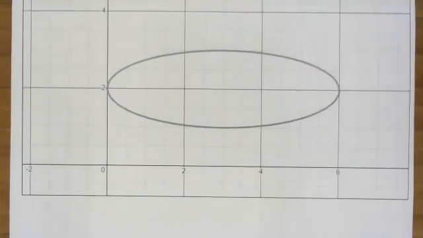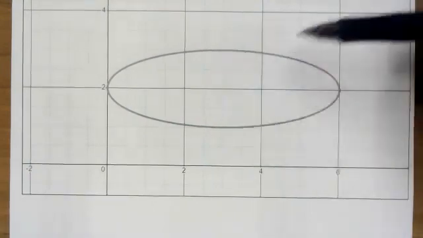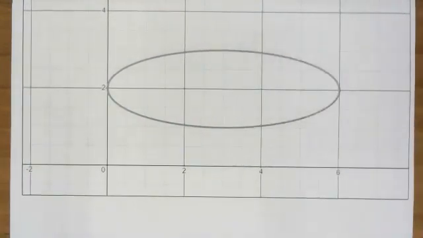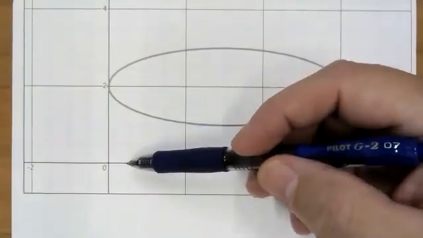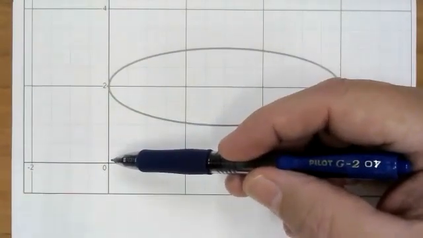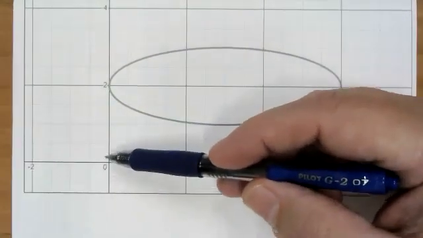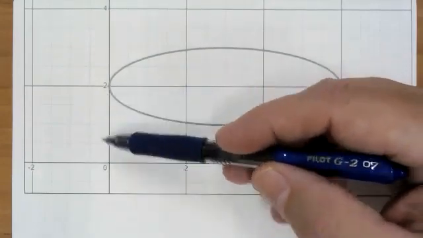So let's first make sure we understand: whenever you're given a graph, you've got to be really careful about making sure you're reading things correctly. So for instance, if you look here, here's 0, and you can see up here is 2.